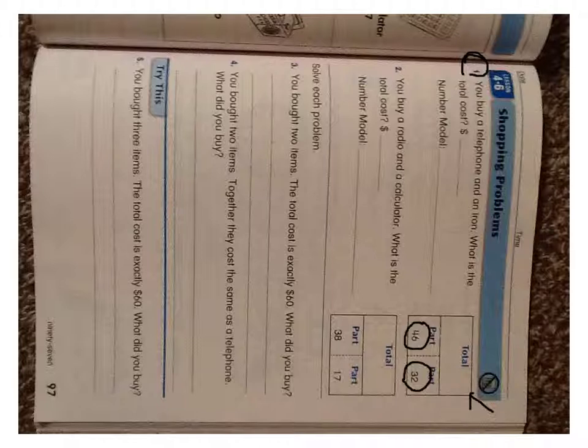So our number model is going to be 46 plus 32. And the strategy that I like is to break them down into tens and ones.